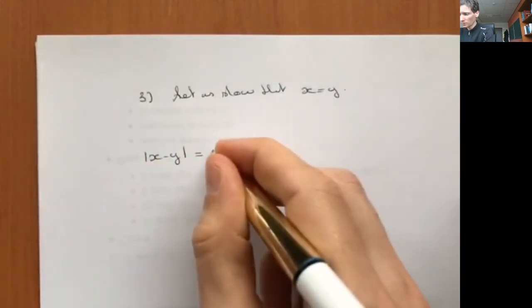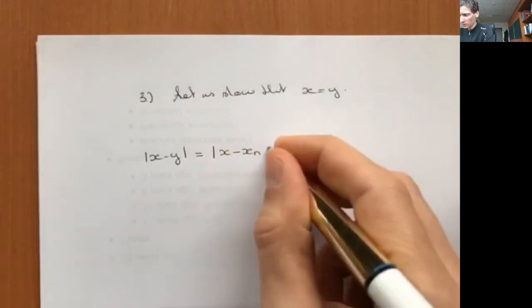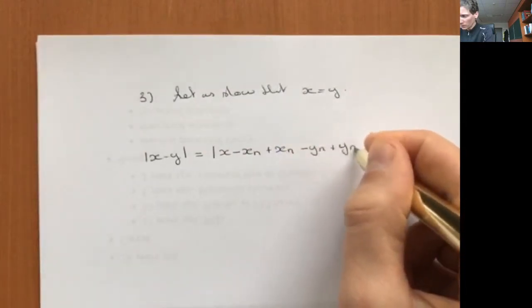So x minus y is equal to x minus xn plus xn minus yn plus yn minus y.